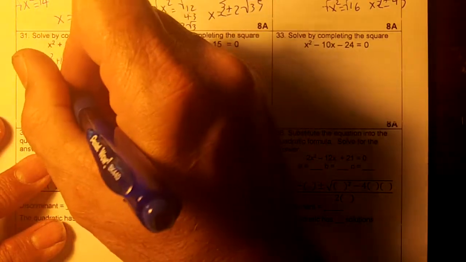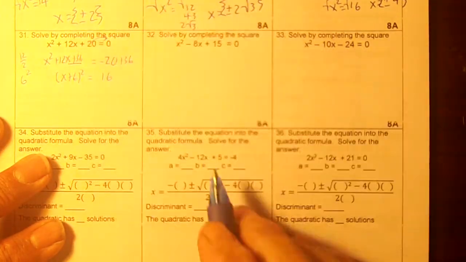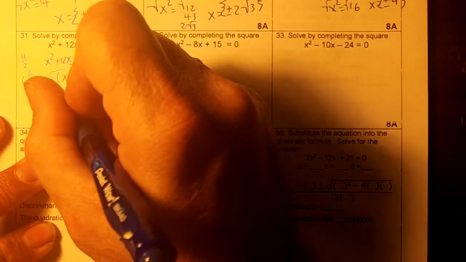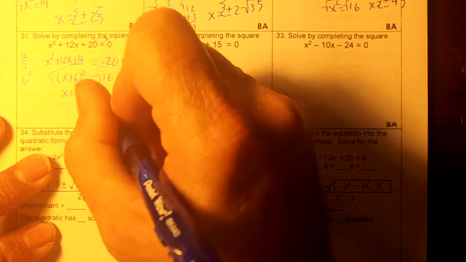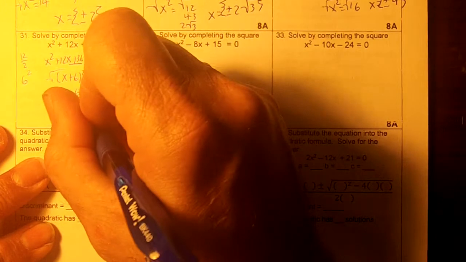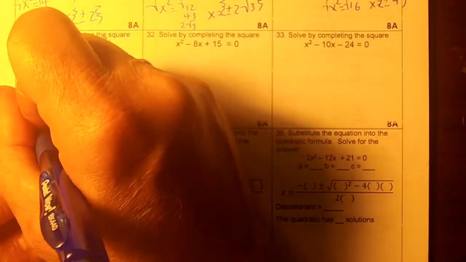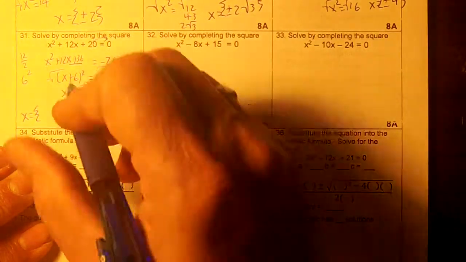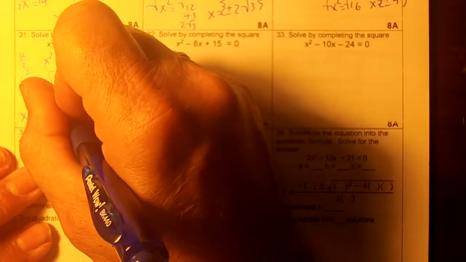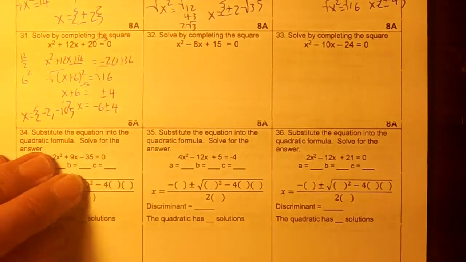And then this side would factor to x plus 6 squared equals, and this is going to be 16. Then you square root both sides to get rid of that second power, and you would end up with x plus 6 equals plus or minus 4, right? Move over the 6, so you would have x equals negative 6 plus or minus 4. So your zeros would be negative 6 plus 4 is negative 2, comma, negative 6 minus 4 is negative 10. So these would be my zeros of this completing the square.